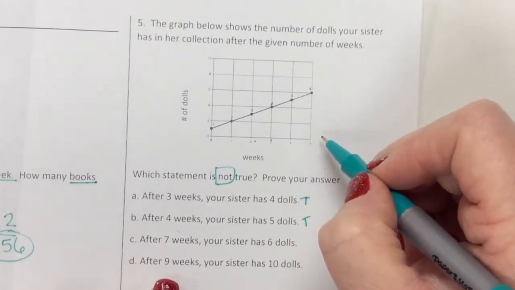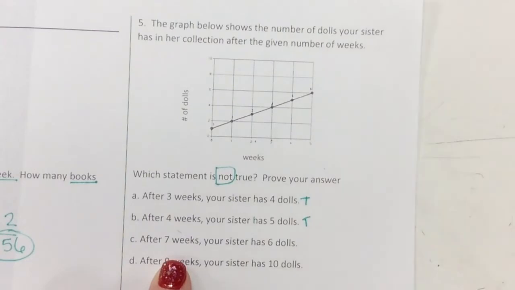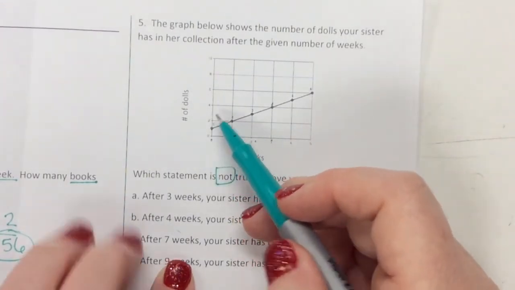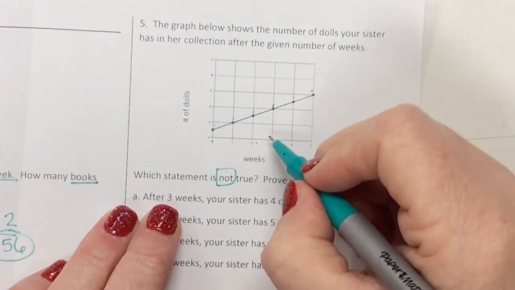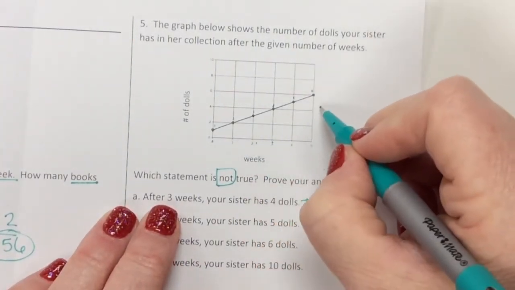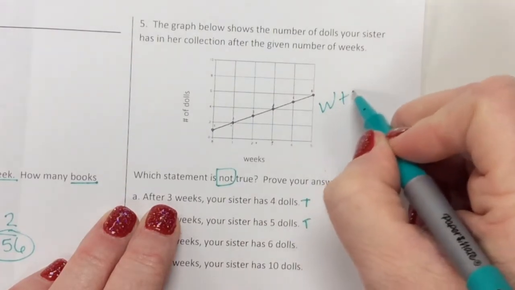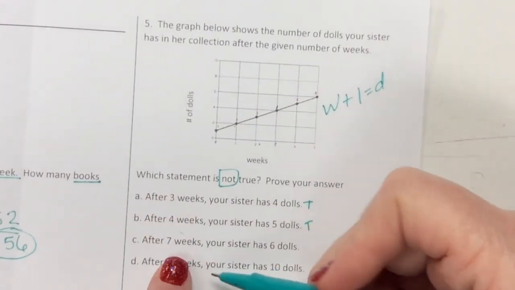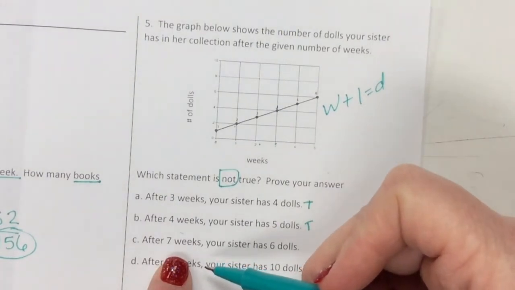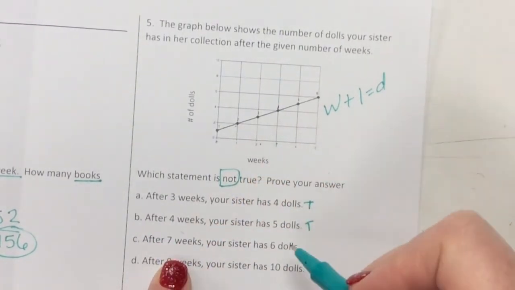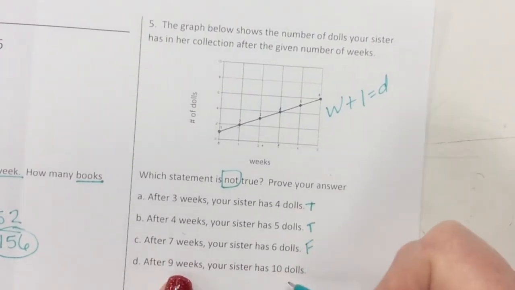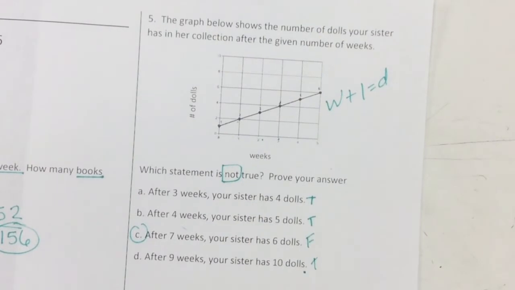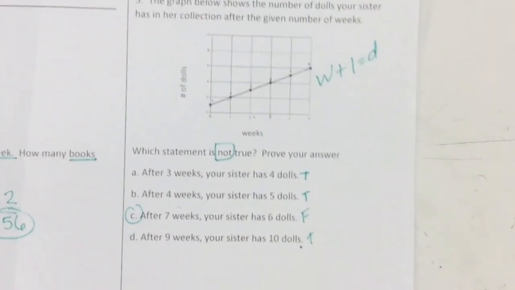7 weeks, it's over here, would be 6 dolls. So one thing I've noticed in my pattern is that I started with 1. So if I look at the number of weeks, if I take my weeks and I add 1, I'm going to get dolls. So 7 weeks, if I add 1, I should actually have 8 dolls. 9 weeks, I add 1 and I have 10 dolls. That's true. So it's C. Okay, hopefully that makes sense.